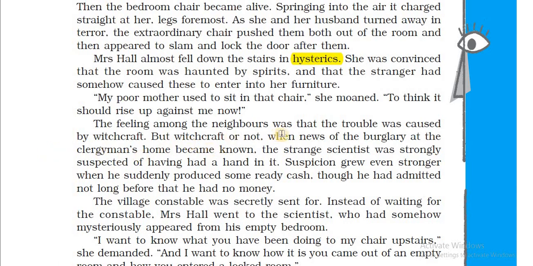But witchcraft or not, when news of the burglary at the clergyman's house became known, that means when Griffin robbed the clergyman's house, that news became known to the whole village. The strange scientist was strongly suspected of having had a hand in it. That means everyone was in very much doubt and suspected Griffin, that he was the robber.